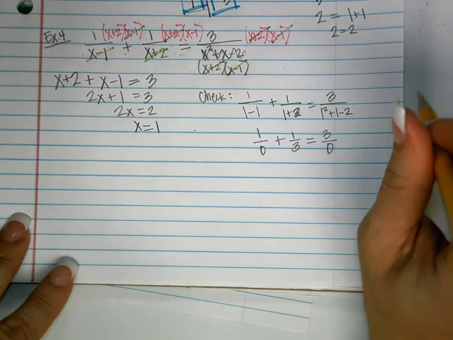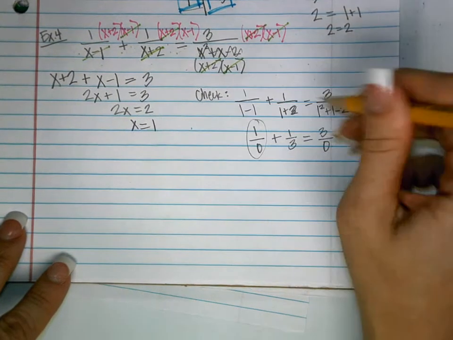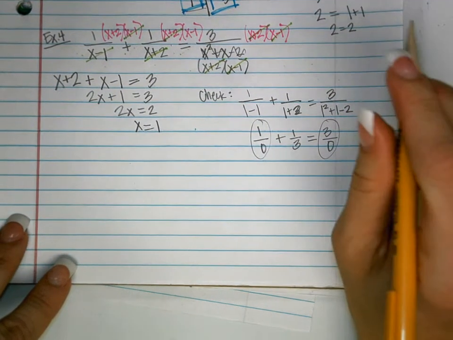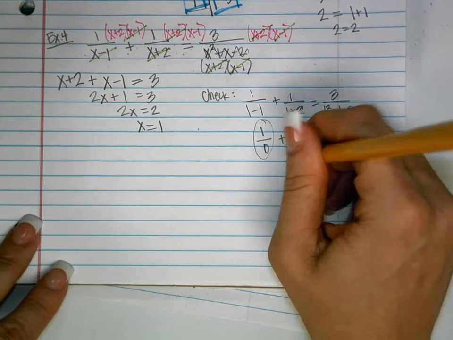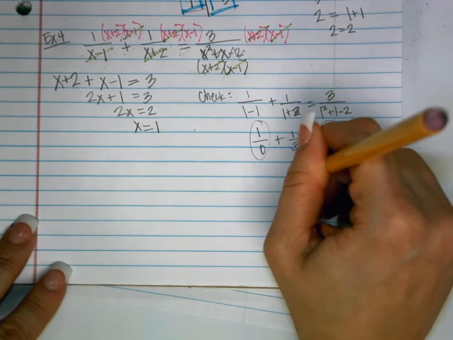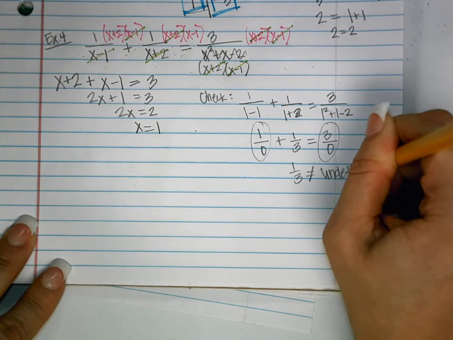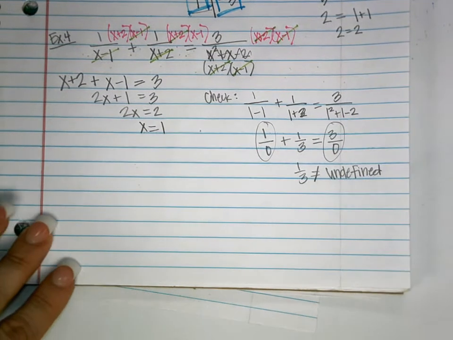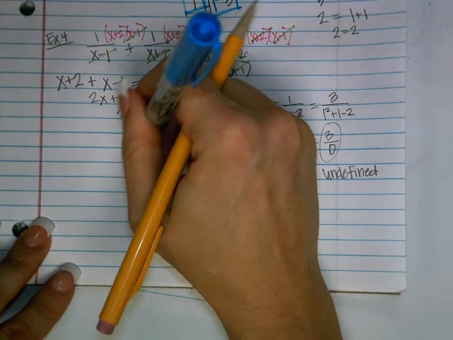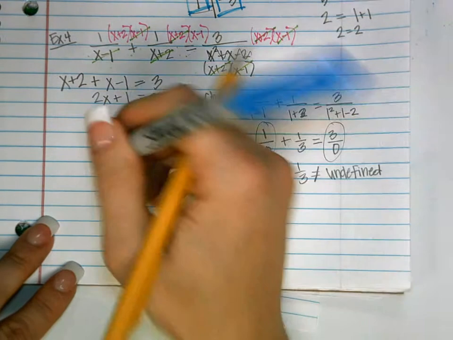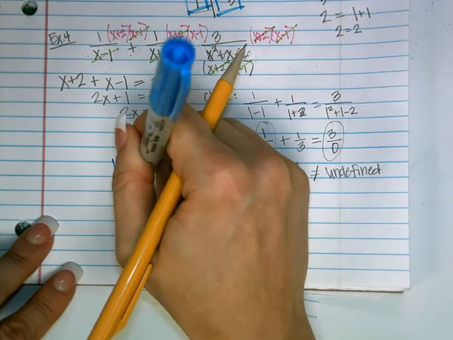What's the problem here? Undefined. Whenever you get anything in there with undefined, does that make any sense? No. So that means this is what's called an extraneous root. This does not work. So your actual answer here is no solution.